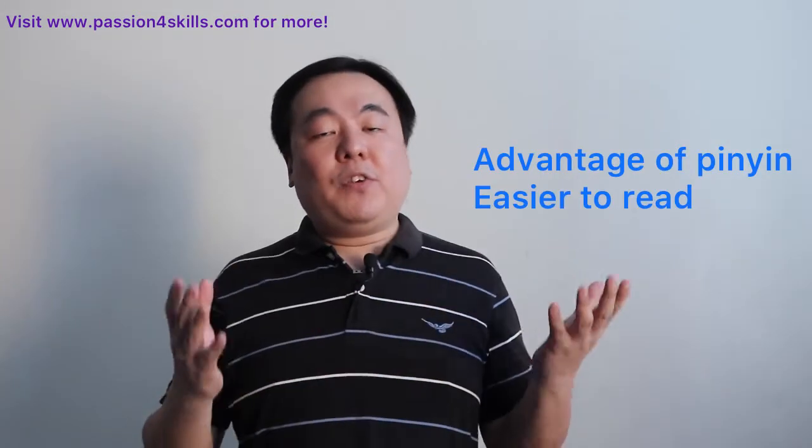Now let's go to pinyin. The advantage of pinyin is basically that it is easier to read, because if you notice, pinyin is very, very similar to the English alphabet. So if you are familiar with the English alphabet, it is easy for you to read most of the pinyin. Most, because not all pinyin sounds the same as the English alphabet. Actually, some of them, or a lot of them, are different. So in pinyin, you would be able to read this system as long as you know the English alphabet.